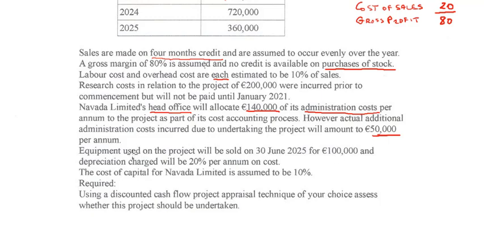Okay. Now there's also information about depreciation. So we see how do we deal with depreciation in this analysis. Okay. And the last bit of information then is the cost of capital, which is assumed to be 10%. Okay, so we'll see how this is relevant shortly.